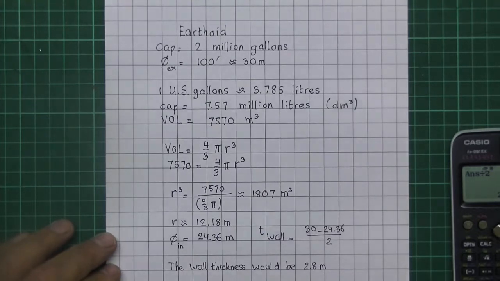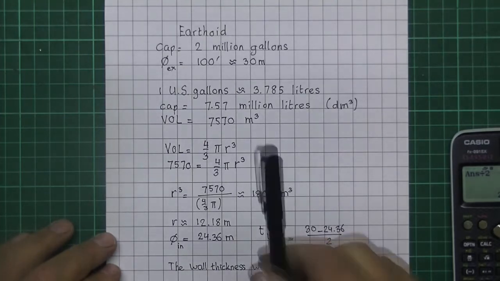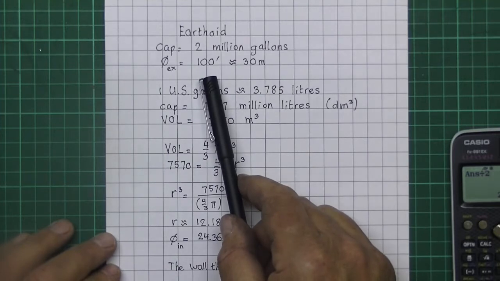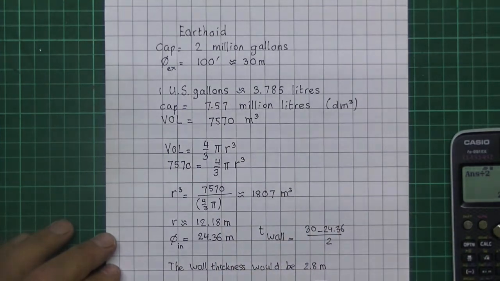This is highly unlikely. This is huge. This is much too heavy. So this cannot be correct. Perhaps the 2 million gallons is not the total capacity because the liquid will expand in summer times, and there probably needs to be an airspace above the water. And secondly, the 100 feet diameter is probably exaggerated and rounded up. So that's my idea, because 2.8 meters is way too much material.